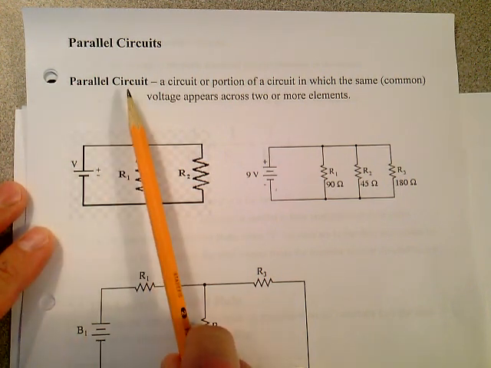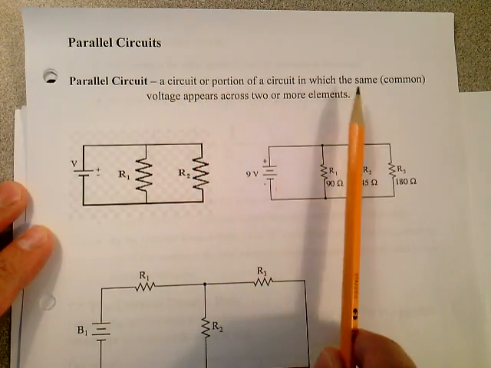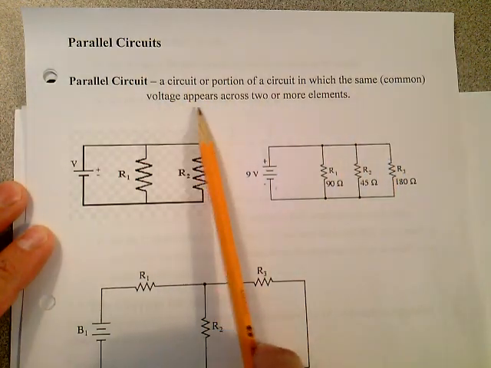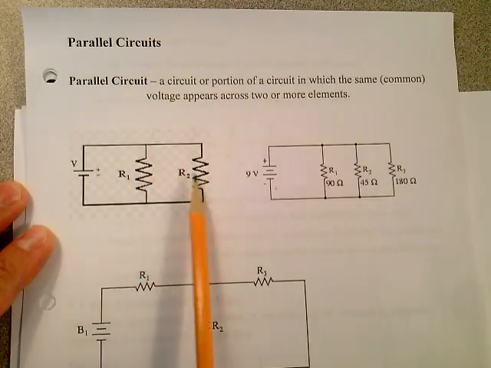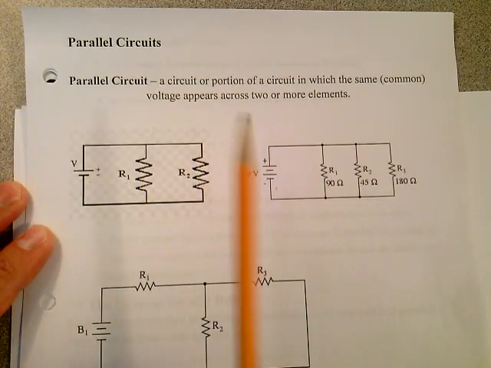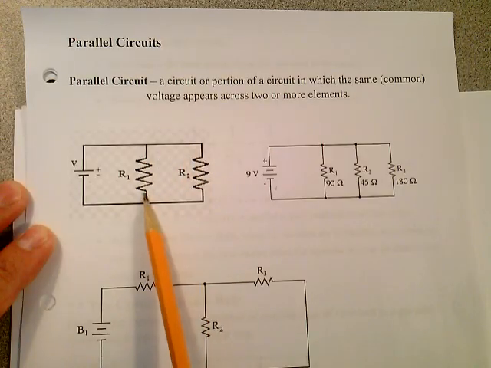The definition of a parallel circuit is a circuit or portion of a circuit in which the same common voltage appears across two or more elements. And here's examples. Notice here we have a voltage source and we have two resistors. Pretty easy to see that they're in parallel. This side of the resistor is tied to this because that's a common point, and this side of the resistor is tied here, and that's a common point.